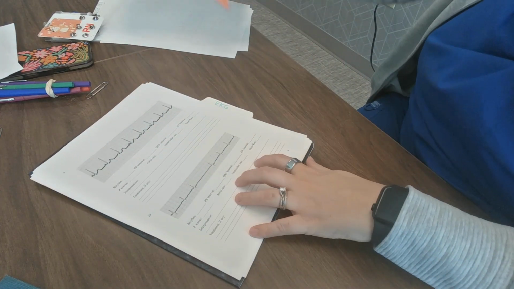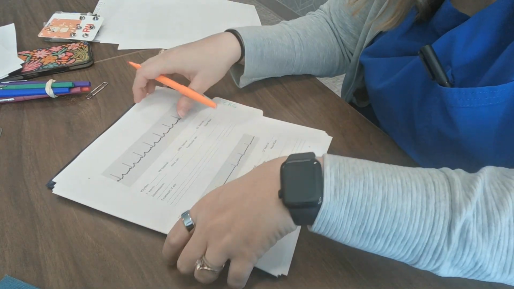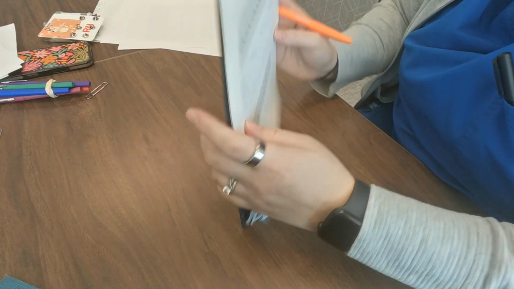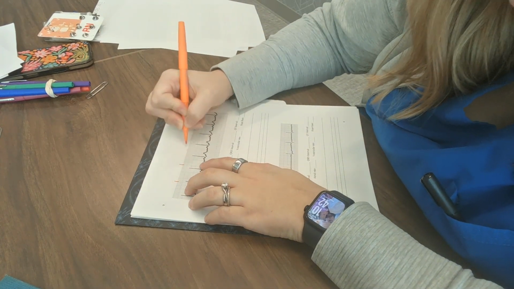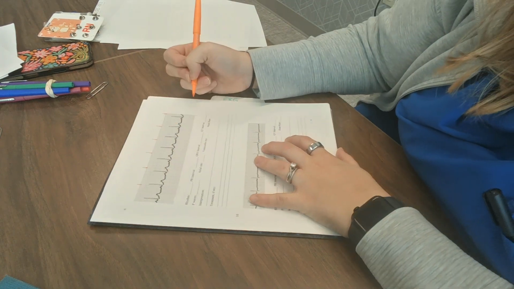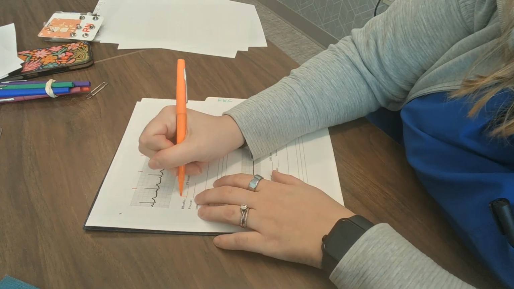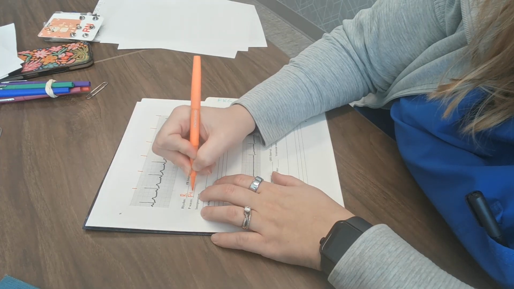All right. Last 2. Hopefully this is helpful. I apologize again for the angle. I'm trying my best here. Okay. So let's count to make sure it's 6 seconds. 1, 2, 3, 4, 5, 6. Okay, it is. My rhythm looks pretty regular here. Okay, regular. My P waves look pretty present and normal.